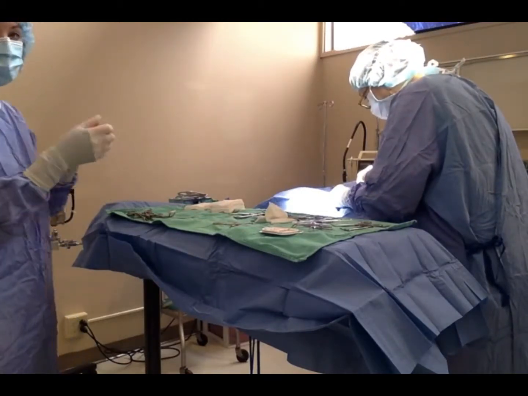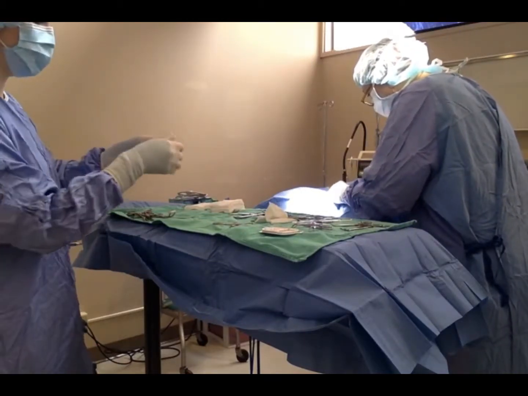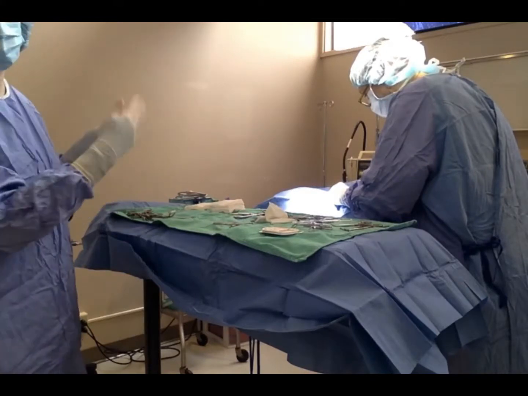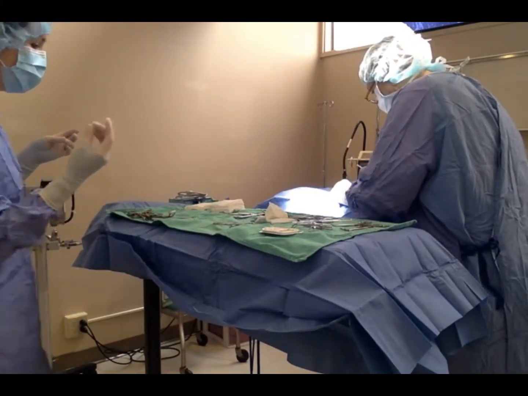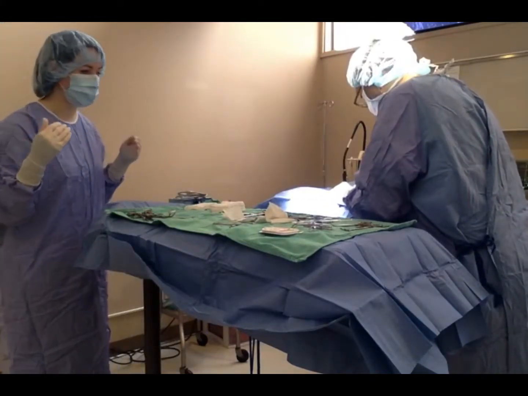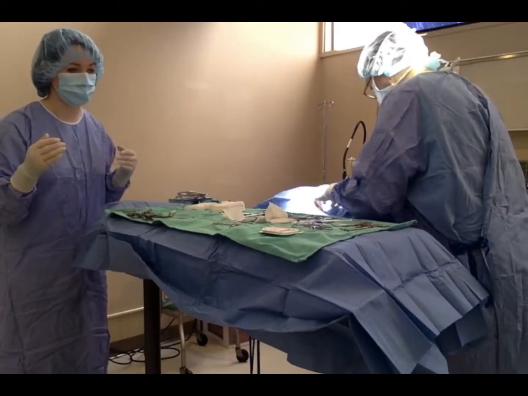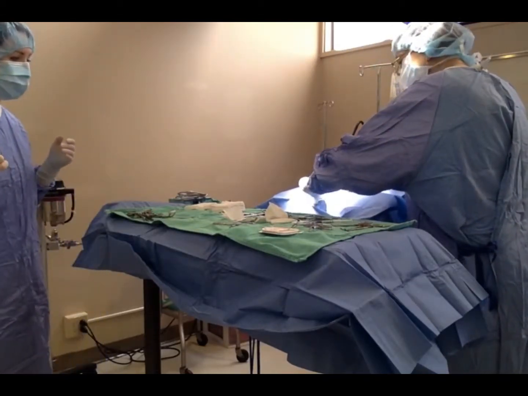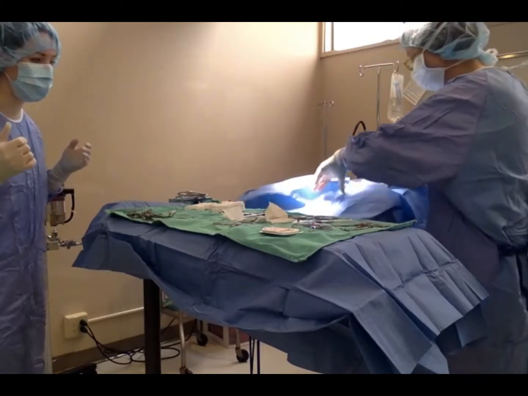I would help Dr. Weil by assisted gloving, pulling the glove open so that she could re-glove her hand if she needed to. I'm just making sure that I stay sterile and that she and the table stay sterile, so that we maintain asepsis during the entire surgery.